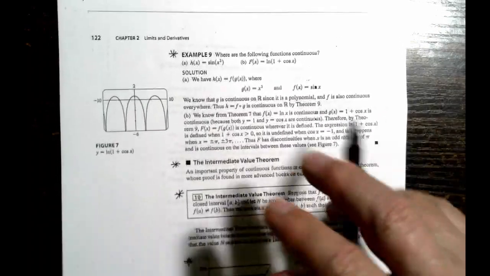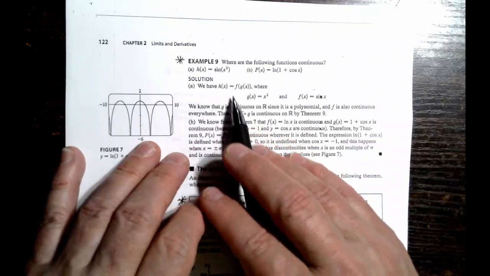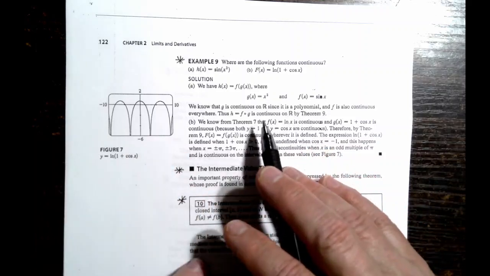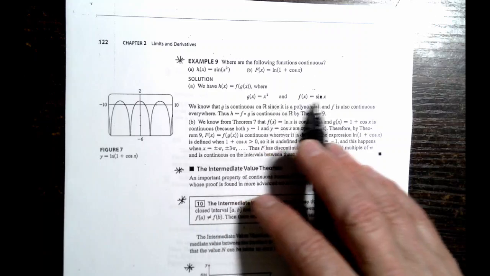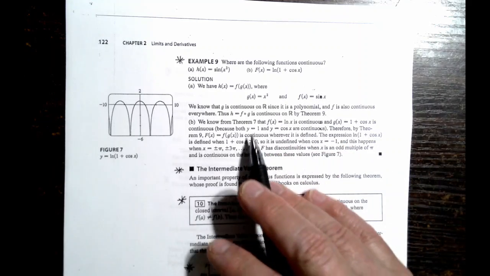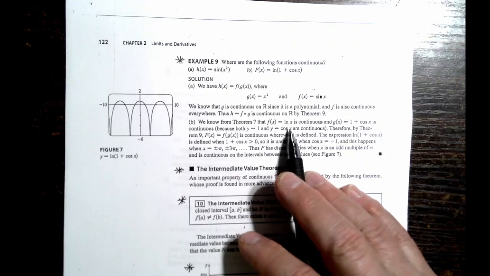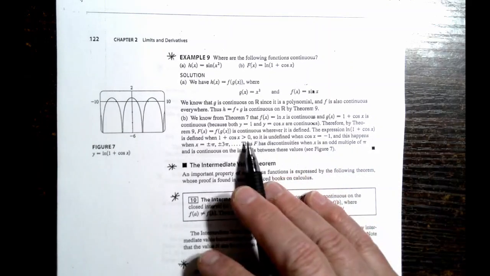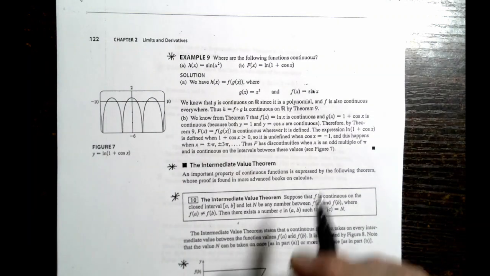So example 9, which of the following functions are continuous? Well, sine of x squared. You can let g be your x squared, and you can let f be sine x. So f composite g is continuous since both x squared and sine x are continuous. B, ln of 1 plus cosine. So we know that ln of x is continuous, and we know 1 plus cosine is continuous, so their composite function is continuous.